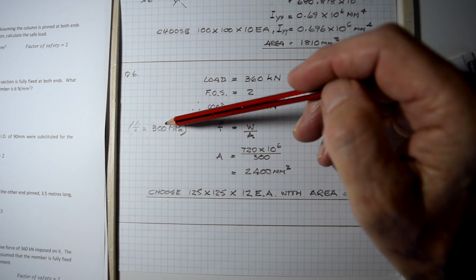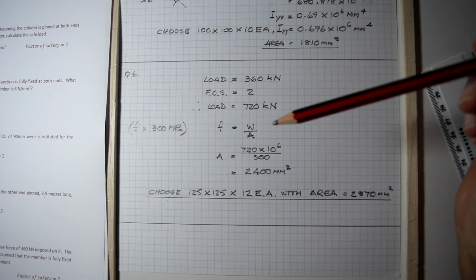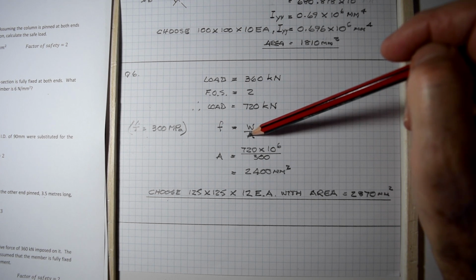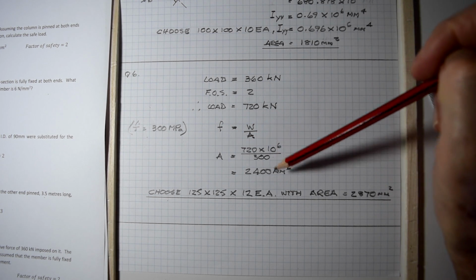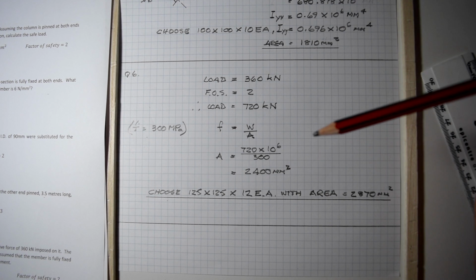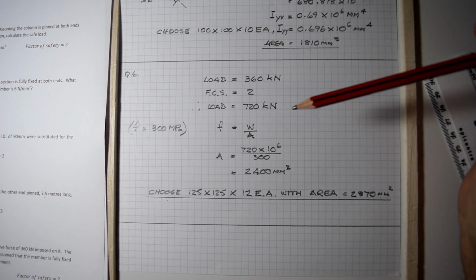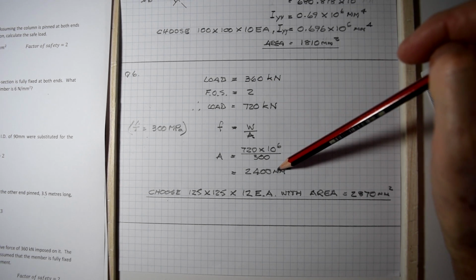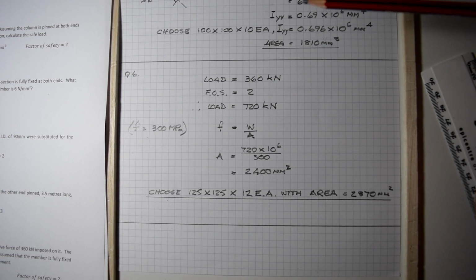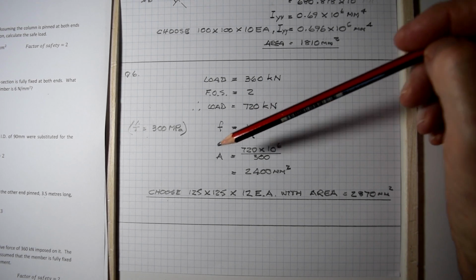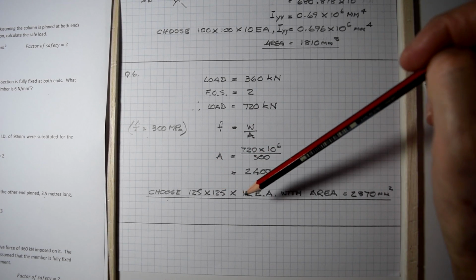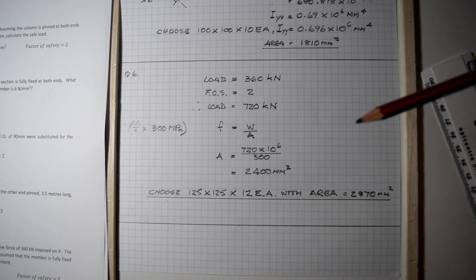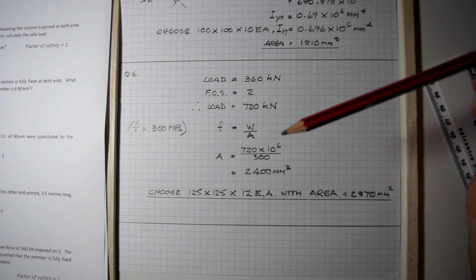The allowable stress is 300 MPa. If we transpose and make the equation subject of A, we find the area, which is 2,400 square millimeters. Look up in your steel tables for an angle with an area of 2,400 square millimeters, and you'll find that the closest one is a 125 by 125 by 12 equal angle with an area of 2,870 square millimeters, and that will satisfy that problem.